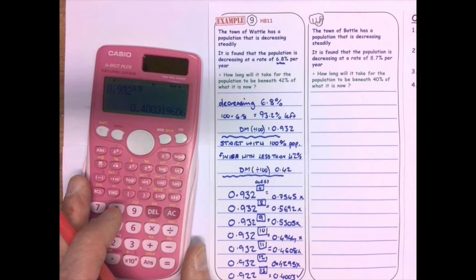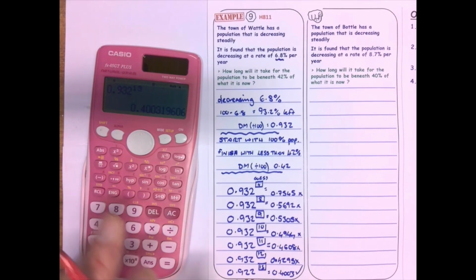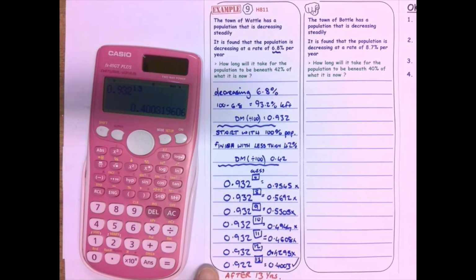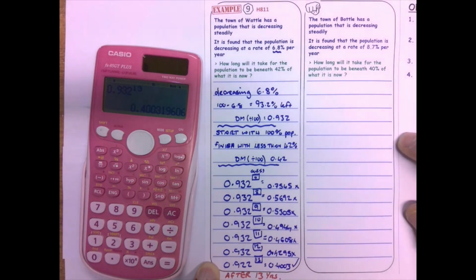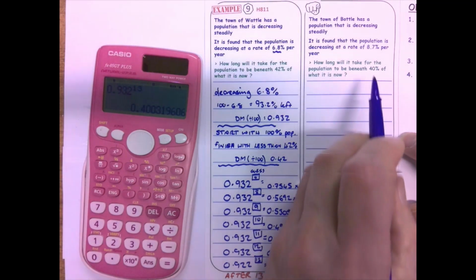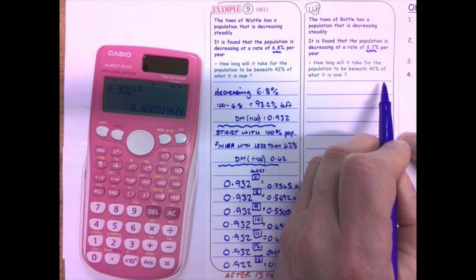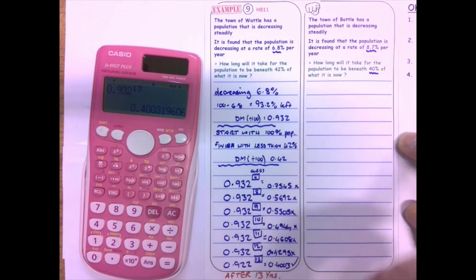So pause the video, have a go. Okay, so hopefully you've paused the video and you've had a go. So what are we saying? So some different numbers here now. We've got 8.7% is the decrease every year, and we want to get down to below 40%.